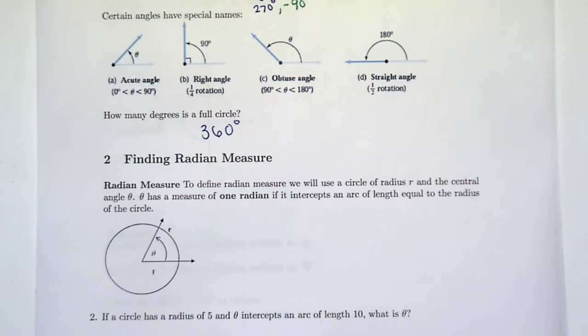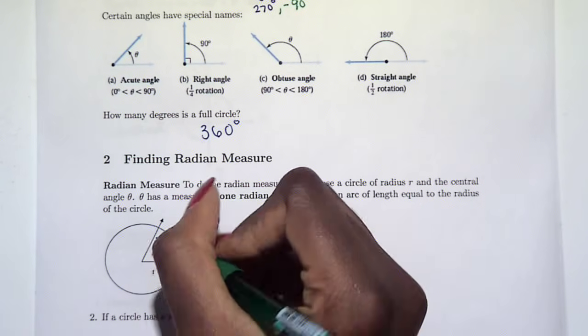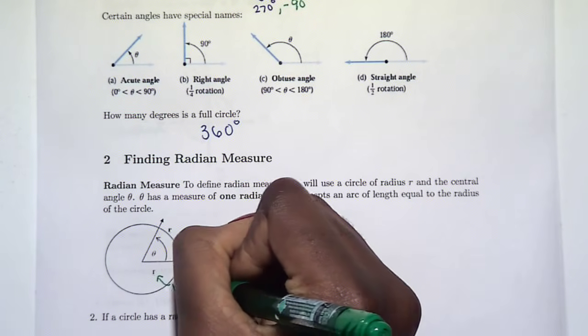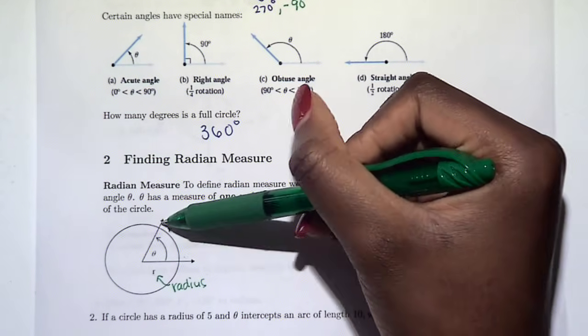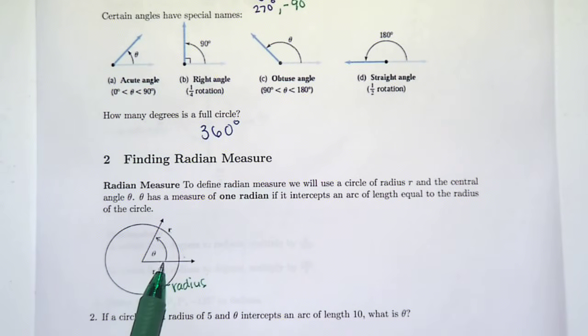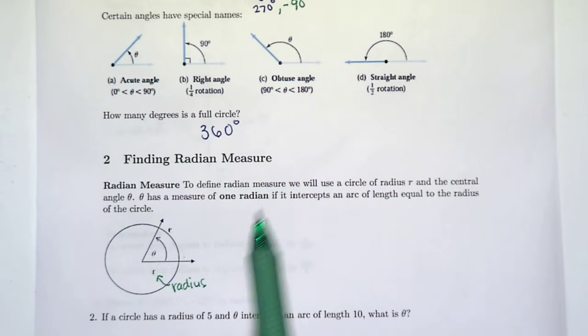And we say theta has a measure of 1 radian if it intercepts an arc length equal to the radius. So here, this is the radius of our circle, and this space around the circle, the opening created by our angle, this is called the arc length.